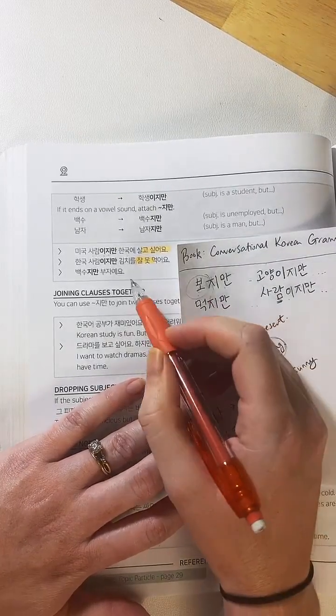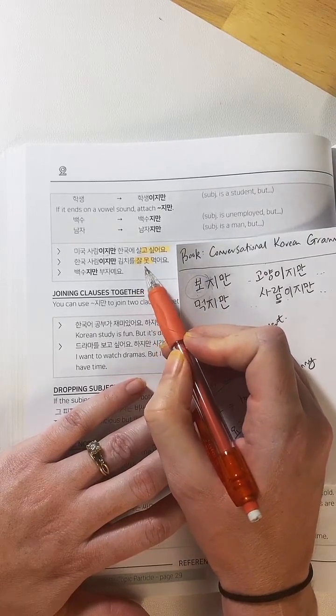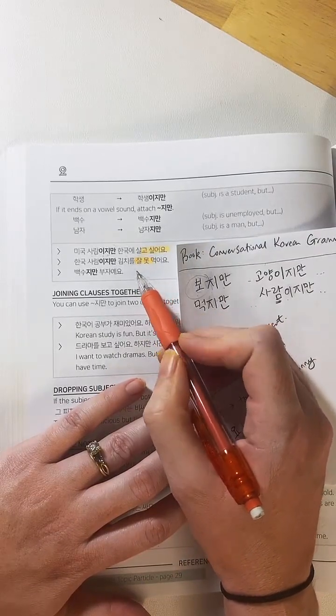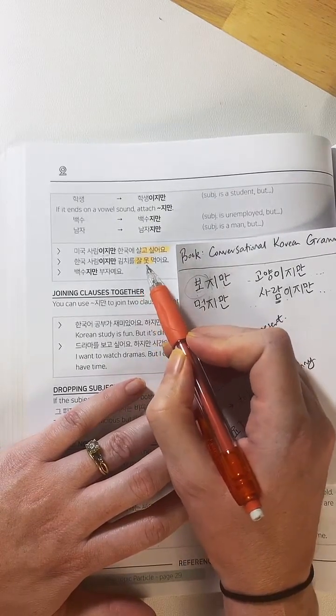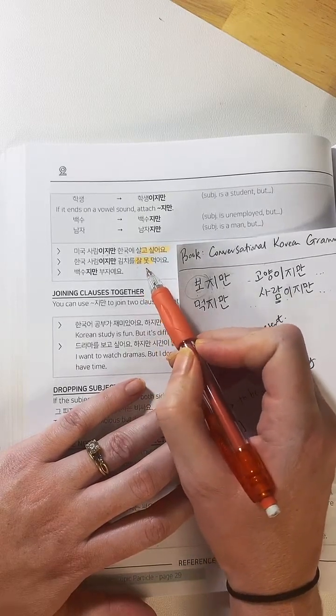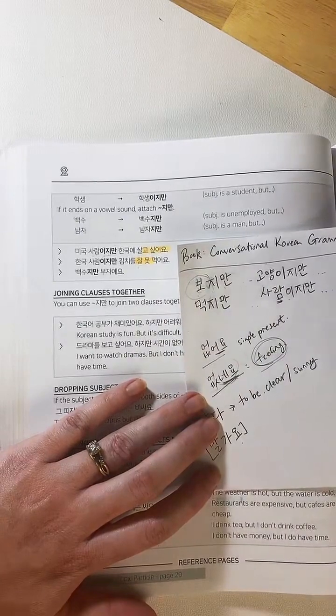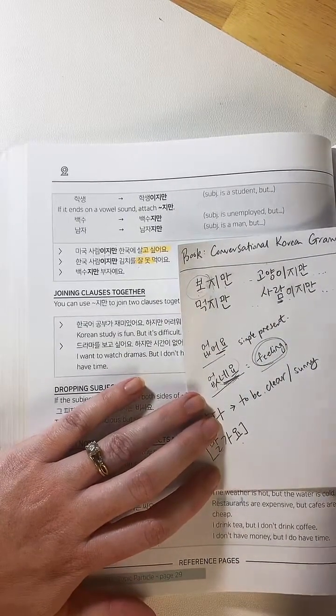And 잘 못 is a grammar form to mean literally not well. So 잘 means well and 못 means cannot. So 잘 못 is not well, and it's used to describe certain actions as things that you can't really do, or that you don't really like to do, or that you just don't do very often.